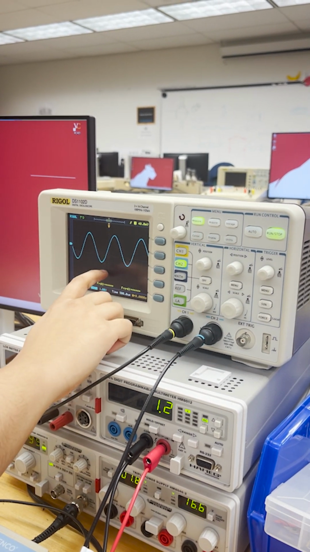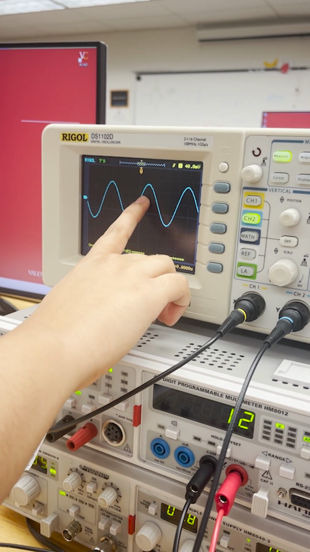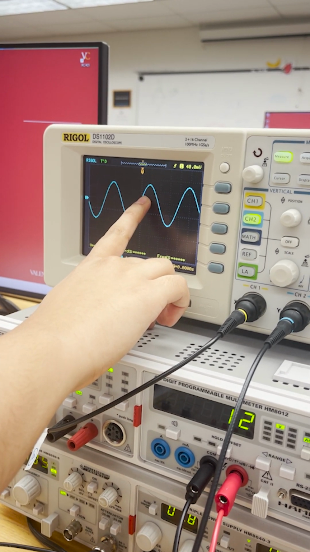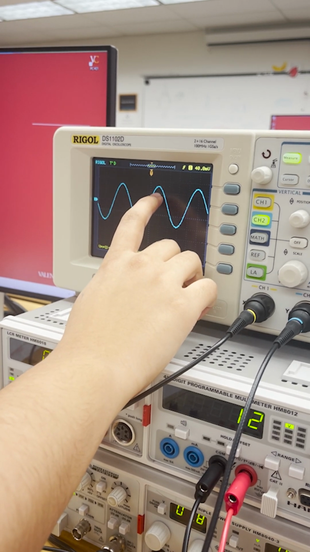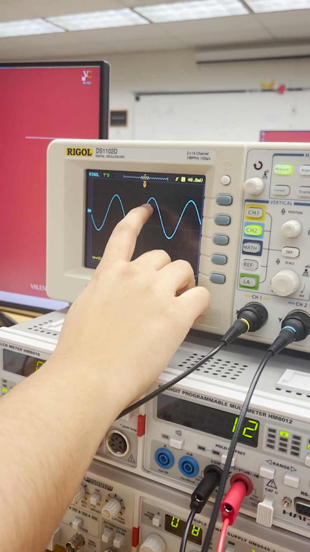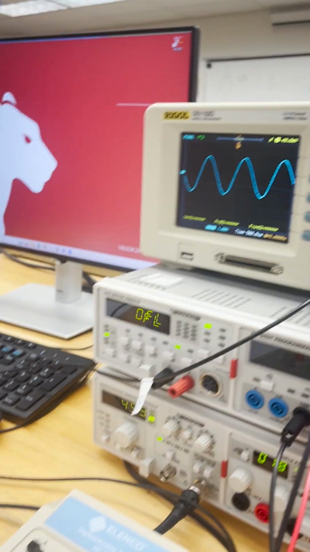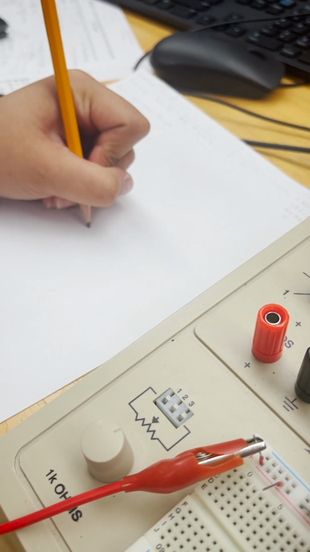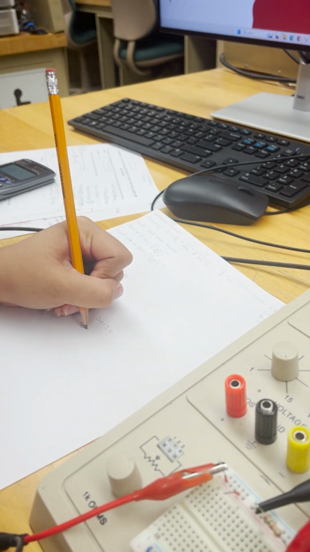I'm gonna get my BID, which is 1, 2, 3, 2, 4. So my BID is 3.4, and I'm gonna do my peak to peak.